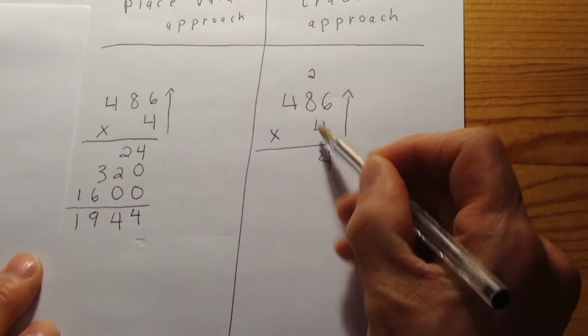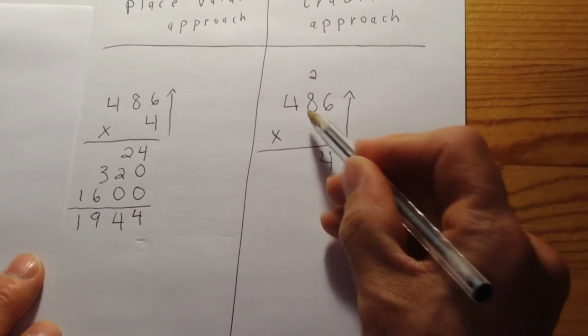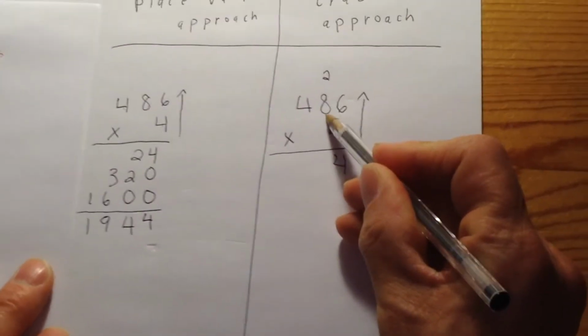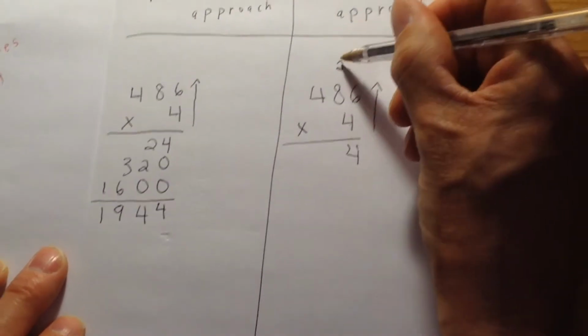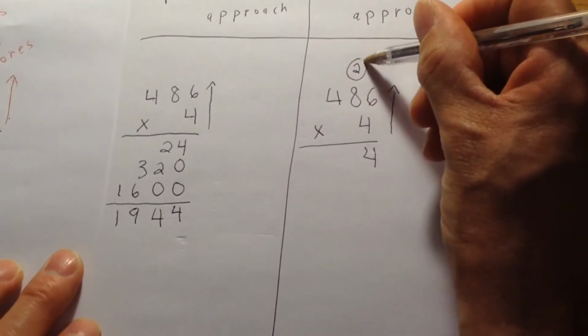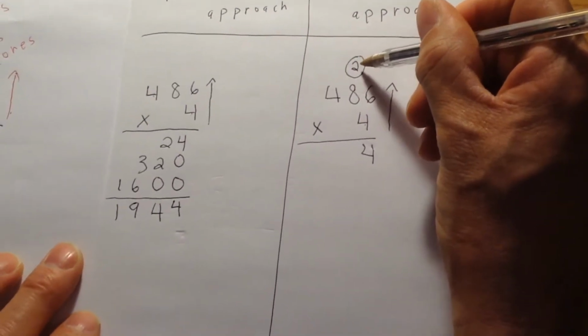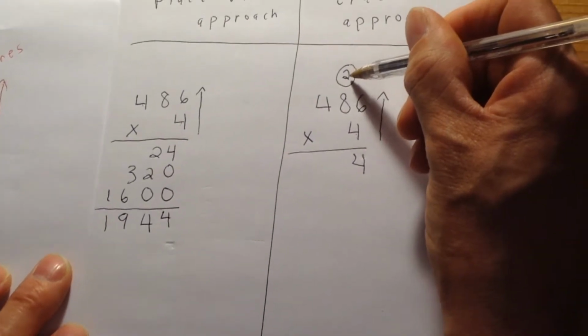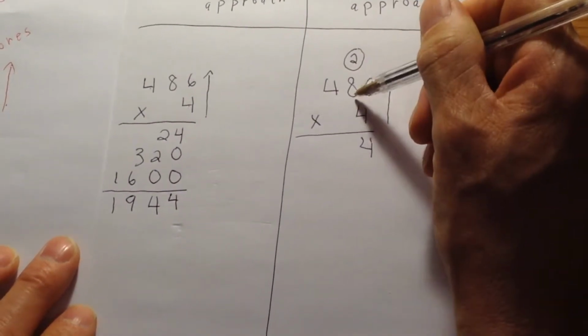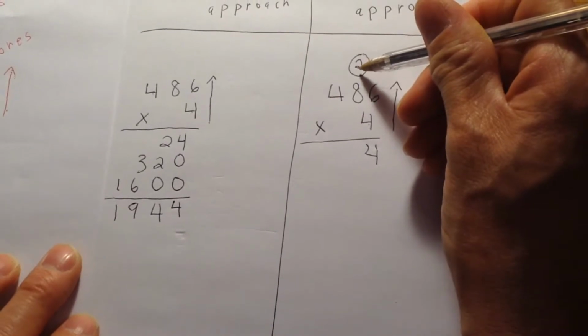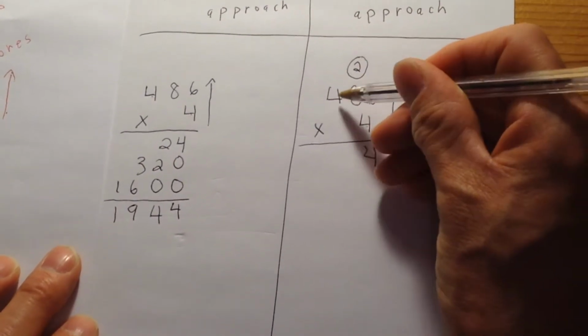The next step is ones times tens. 4 times 8 is 32, and we have to add what we've carried. 33, 34. By circling it, we remind ourselves that we have indeed remembered to add. 4 times 8 is 32, plus 2 is 34. I carry now from the ones to the hundreds.